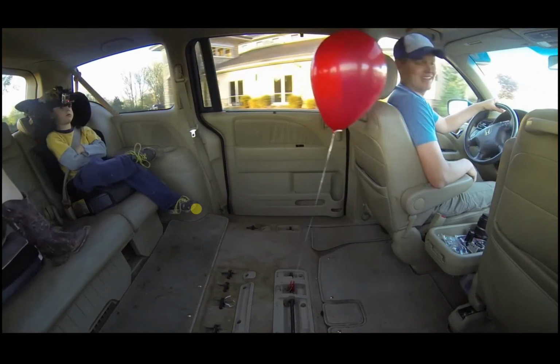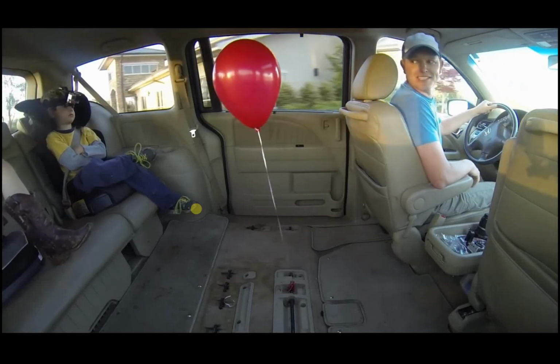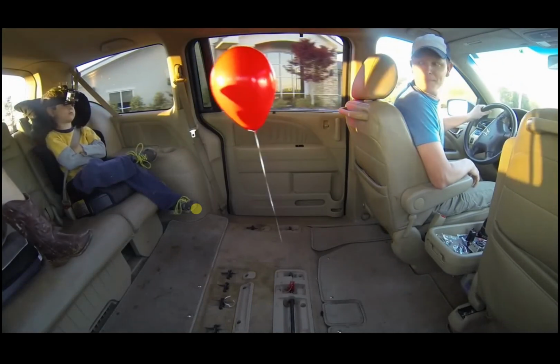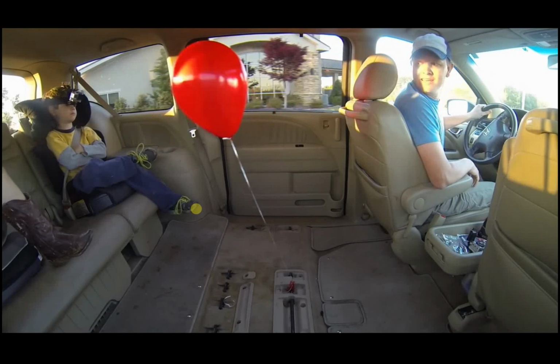Wait a second. Which way are we accelerating? Which way is the balloon pointing? Why? What just happened? Oh, and also, now he's slowing down. Which way is the balloon pointing? Why? You can try this as long as you're not the driver.